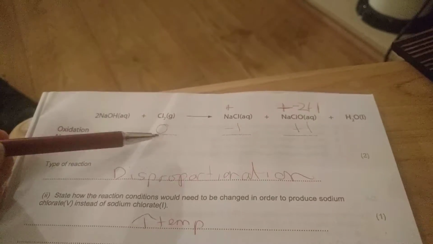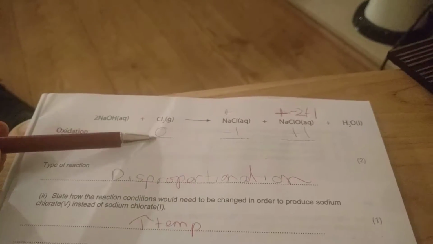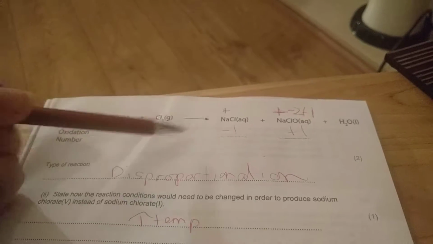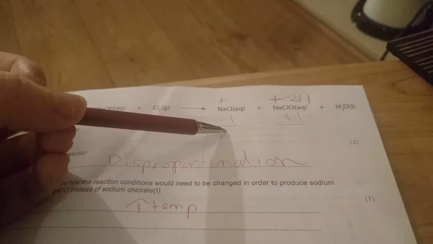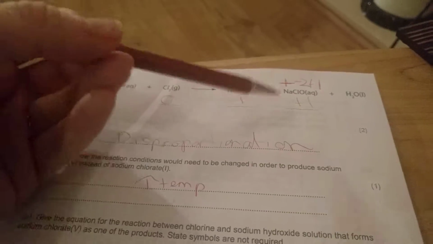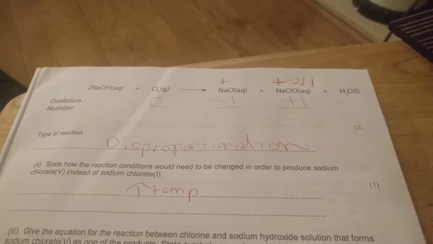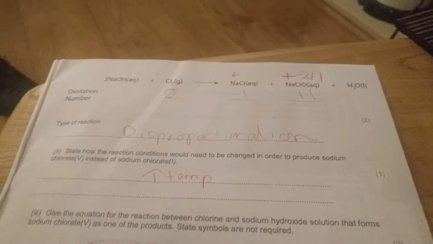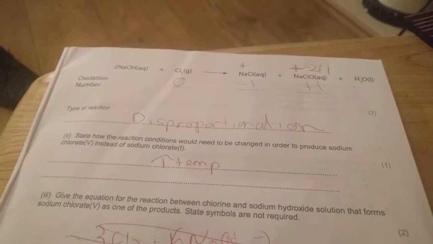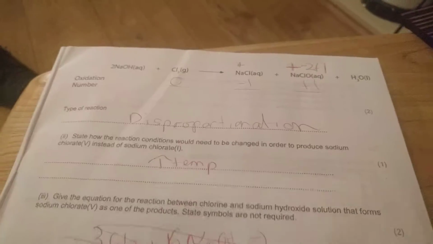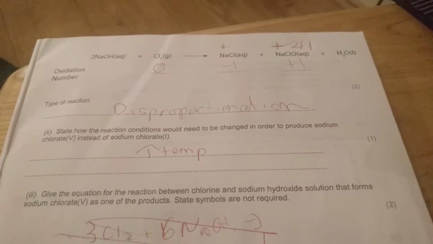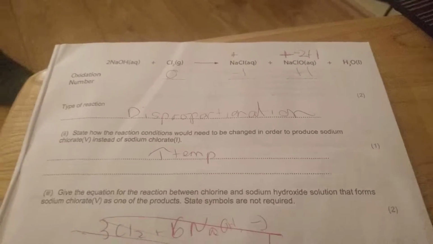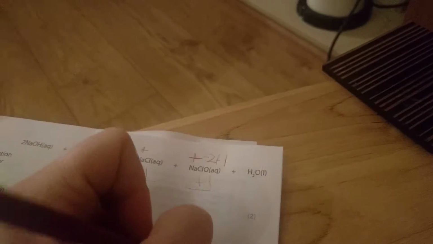The bit that we've not done yet, that I didn't include in the number of marks, was what it's called when chlorine goes to both a negative oxidation number and a positive oxidation number. That's called a disproportionation reaction. But I would have expected you to recognise that that's going to need the chlorine to either lose electrons or gain electrons, and that's going to be more likely by either increasing the temperature or increasing the concentration of sodium hydroxide.